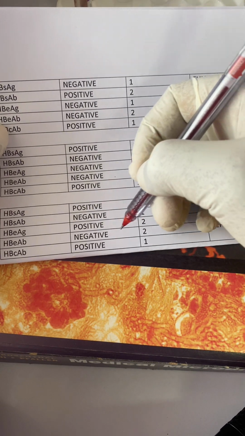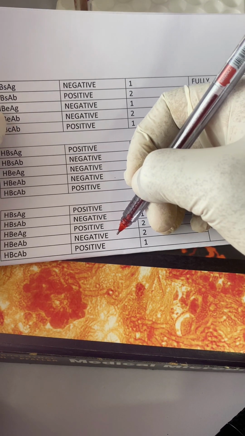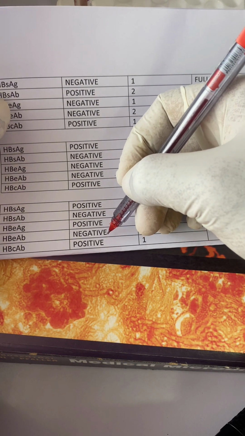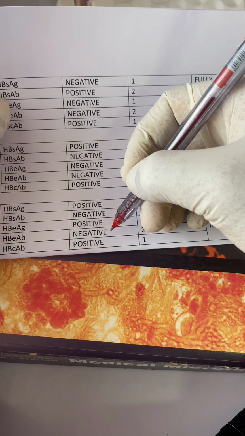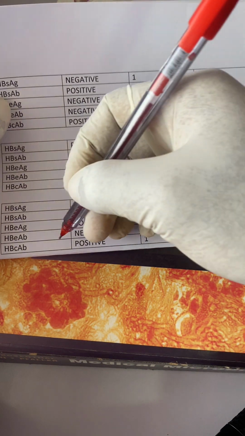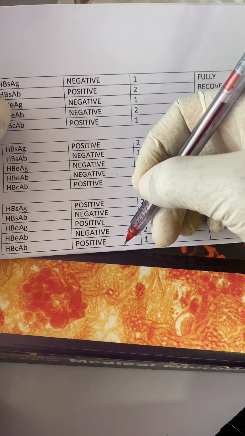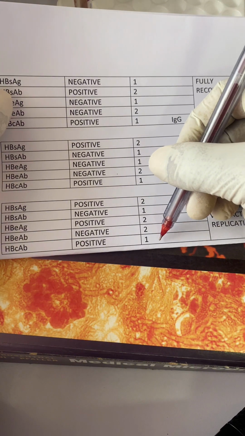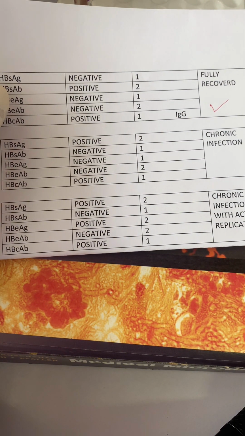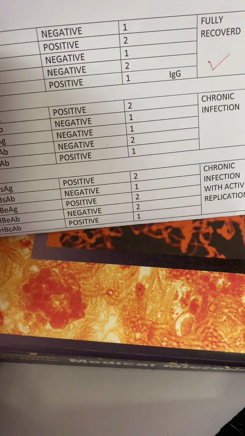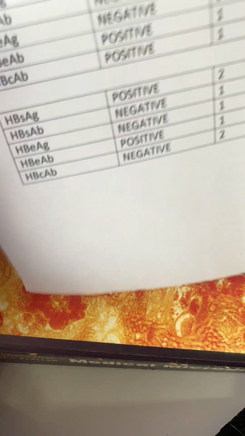Then because you are replicating, there will be no envelope antibody, or your immune system has not successfully fought against replication, so it will be negative. The titer will be negative, so envelope antibody will be negative to show us 2 in the test area. Okay, then the core antibody will be positive. Good. Positive, it will show us 1 line in the test area to show that your immune system is doing something about it. So this is a person who has chronic infection with active replication.